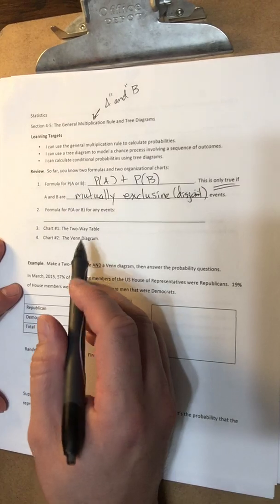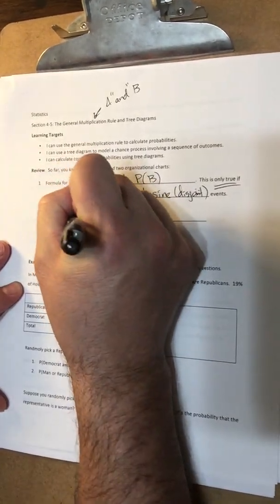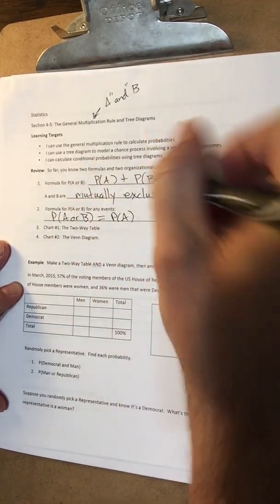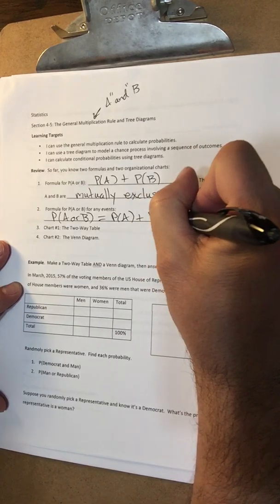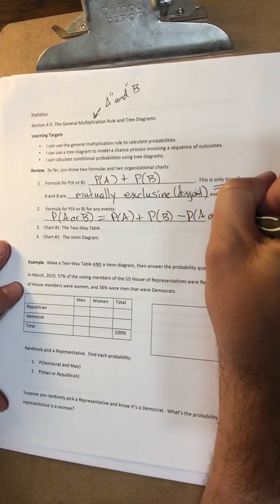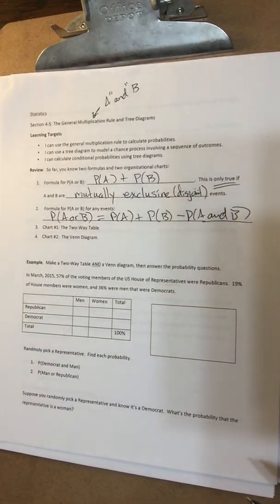The formula for A or B for any events, if we don't fall in this condition, goes like this. The probability of A or B, you've seen this before, so this should look very familiar to you. If not, you're in trouble. Probability of A plus the probability of B, and then we go minus the probability of A and B. And I'll tell you why we say that when I'm done with the Venn diagram, I think.